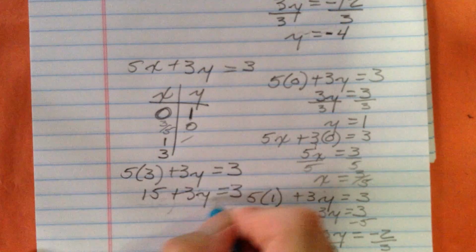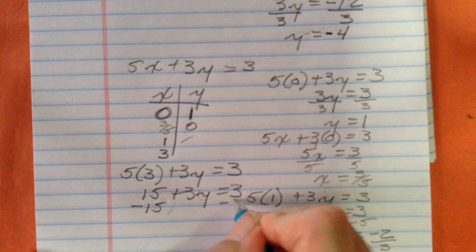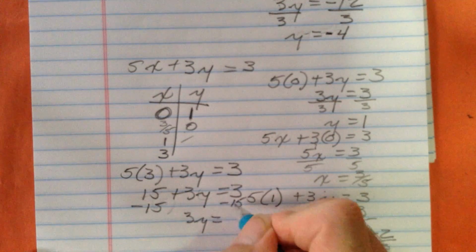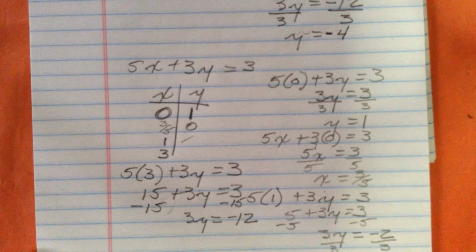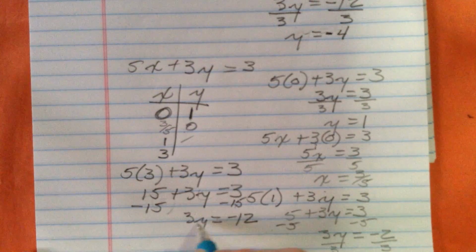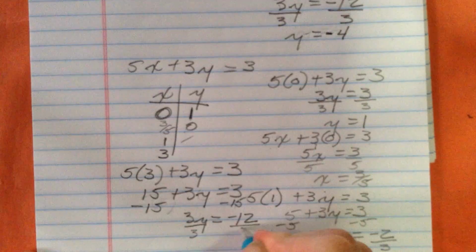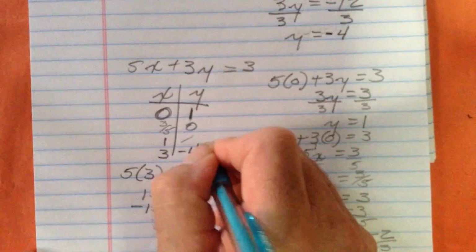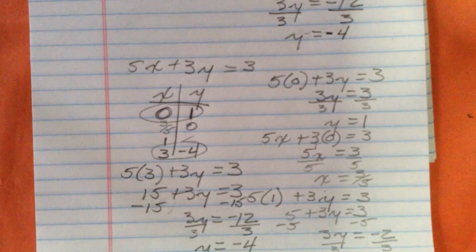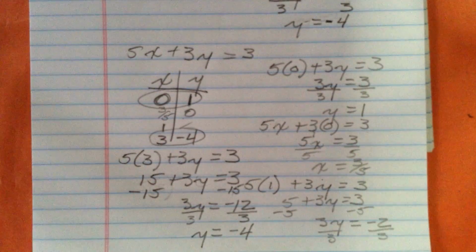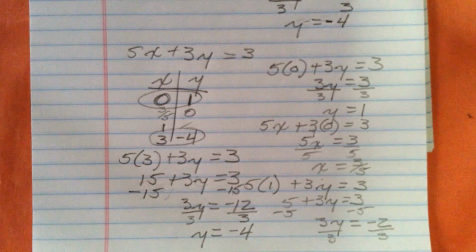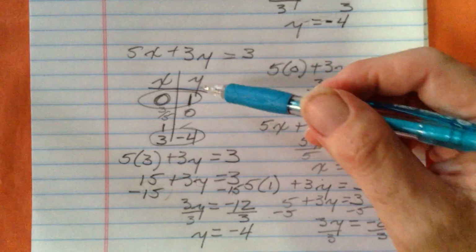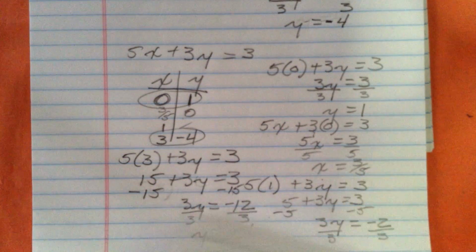So now I can isolate the y, so negative 15, negative 15. So that's 3y equals 3 minus 15, which is negative 12. I like that because 3 can divide into 12. So that'll be y equals negative 4. So this one and this one I like. And that's why we show other methods. When you get to some that are more difficult, it takes some work to find the two numbers that work. Okay? So now I can take those two and graph them.